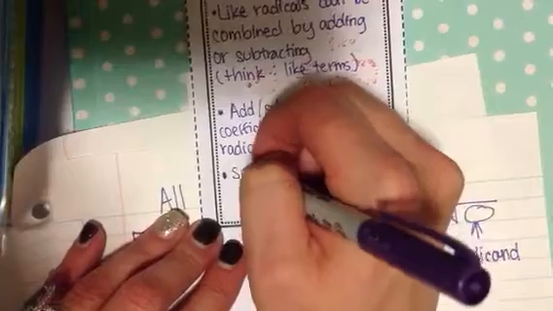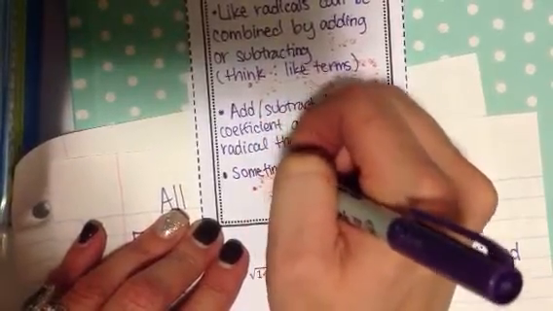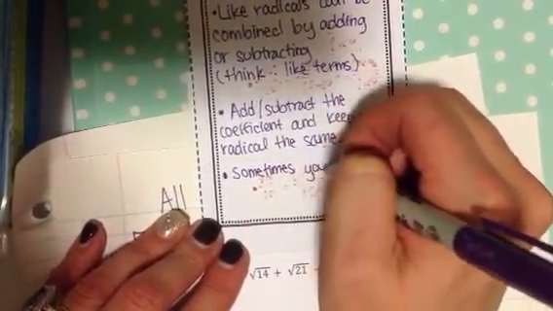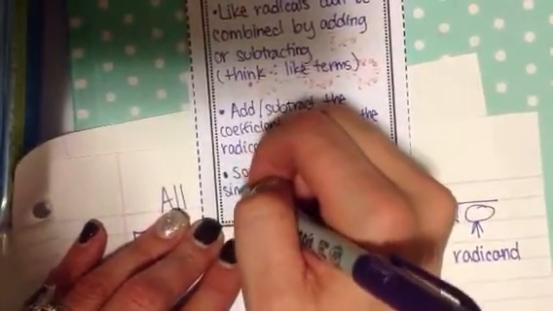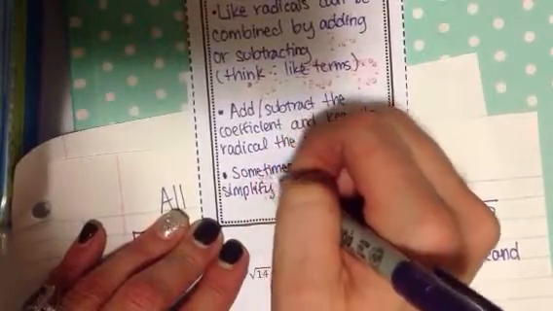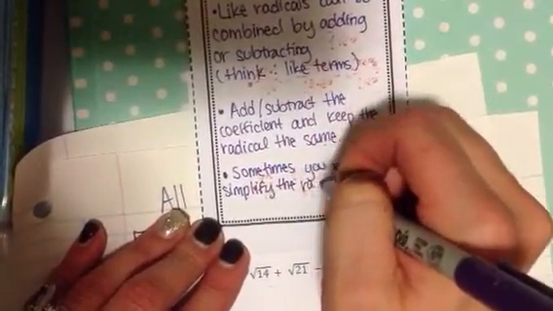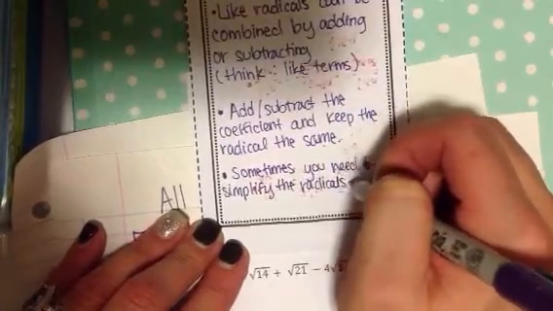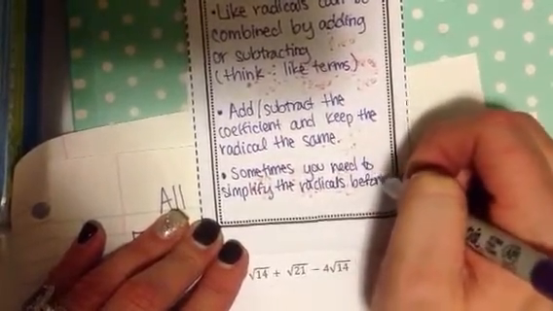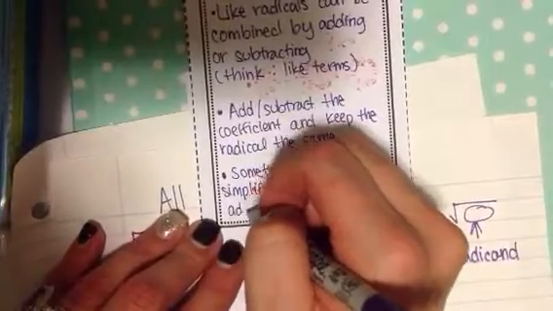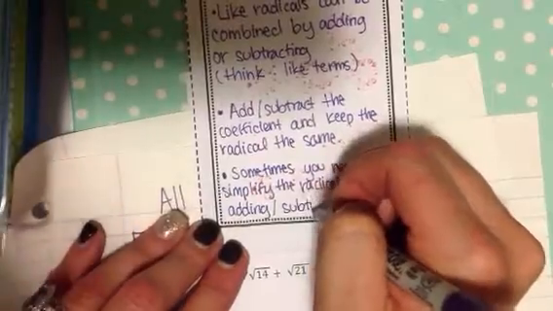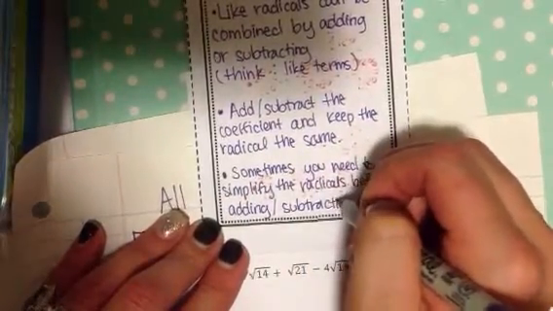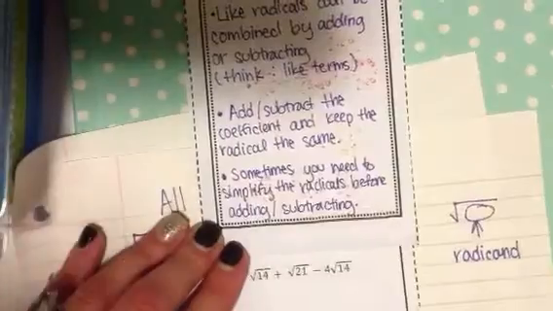And then last, sometimes you need to simplify the radicals before adding or subtracting. So let's take a look now at example 10 and 11.